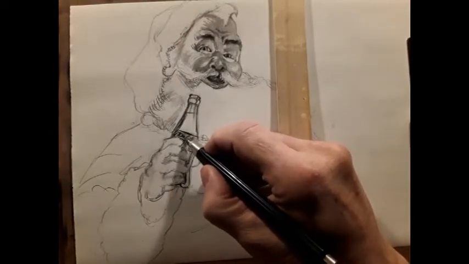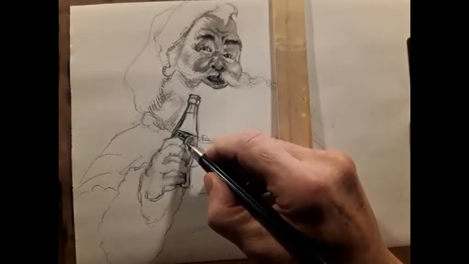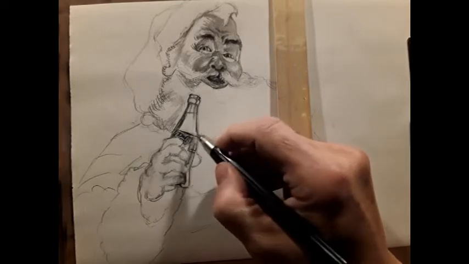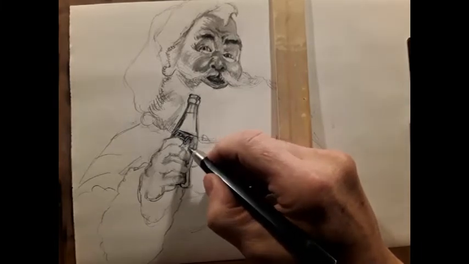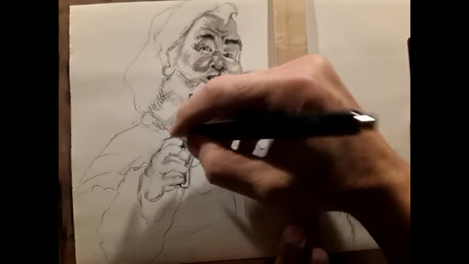There's that big C that begins the word cola. You can barely make it out. That's all we need. People will get the gist.